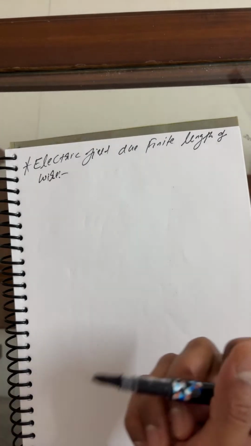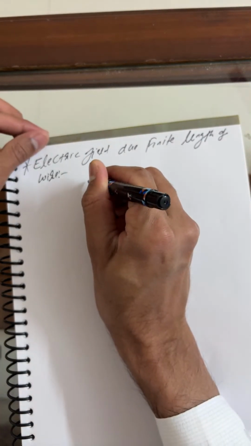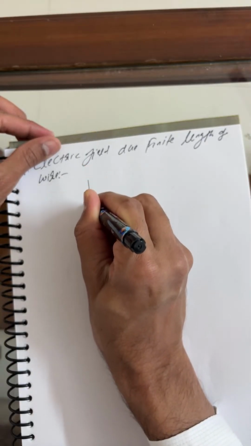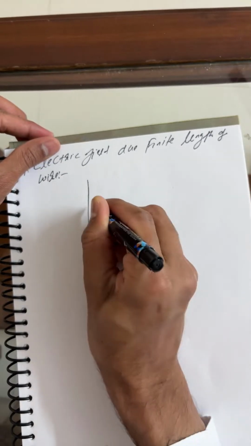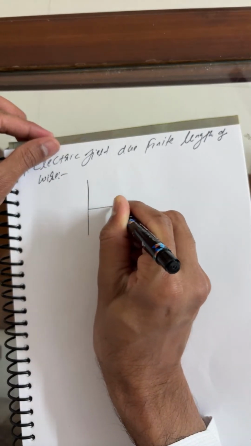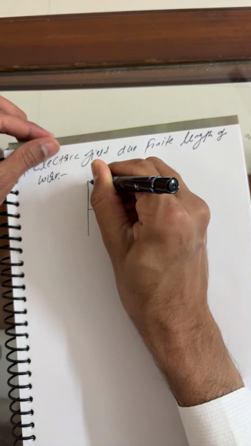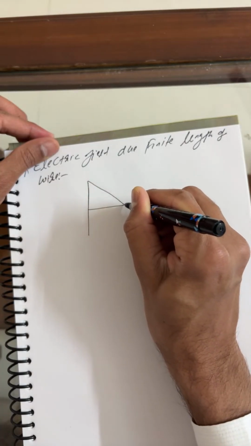You can think of it like that. It is highly required. You can take a charged wire like this.